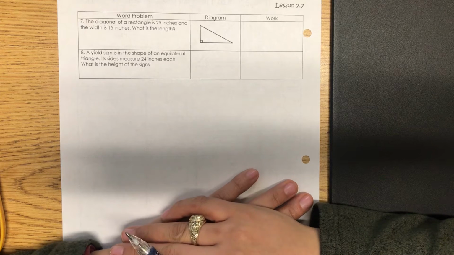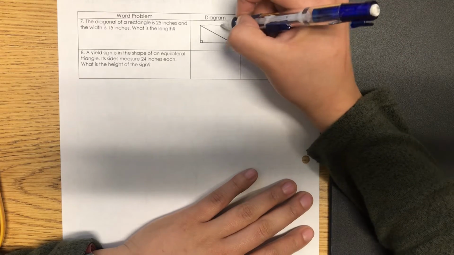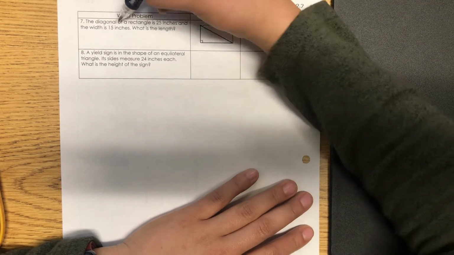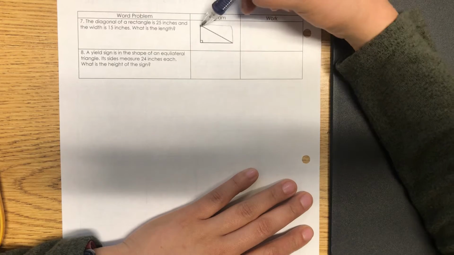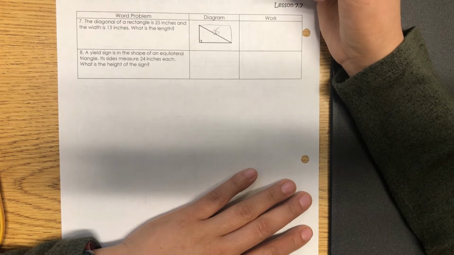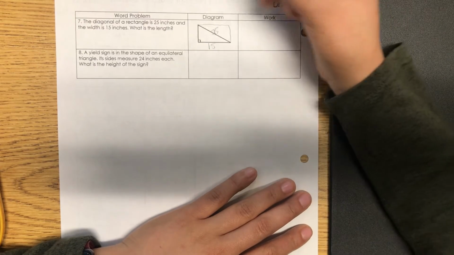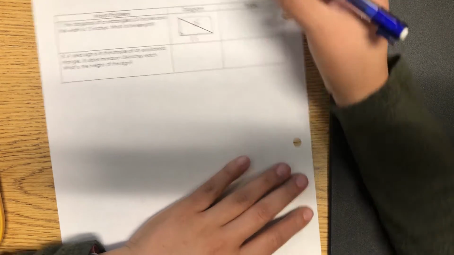The diagonal of a rectangle is 25 inches and the width is 15 inches. We're talking about a rectangle here, but when it's referring to the diagonal of a rectangle, that's from corner to corner. So that length is 25 and the width is 15 inches. The width is the bottom of the right triangle. They want to know the length.